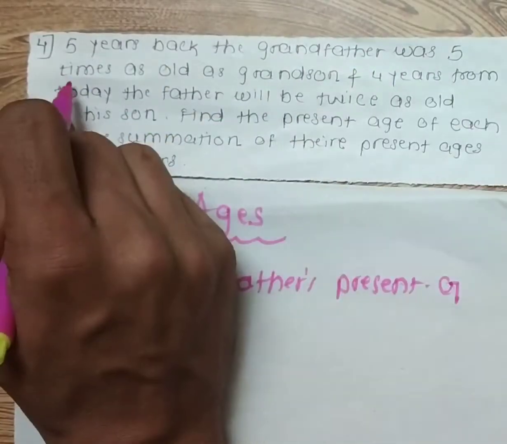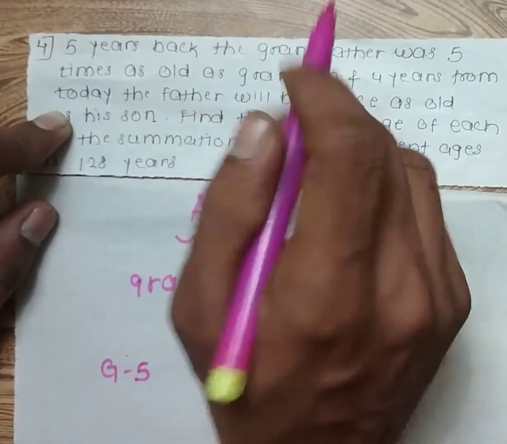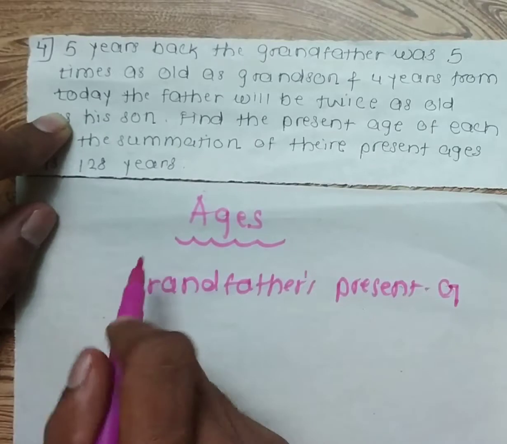The grandfather was 5 times as old as the grandson. Similar for the grandson also.